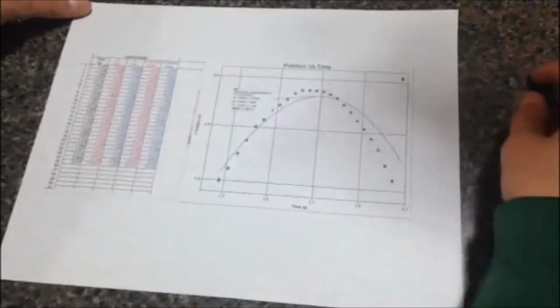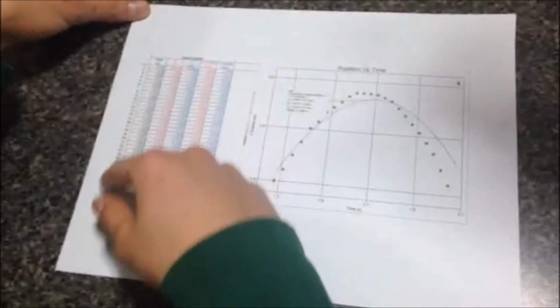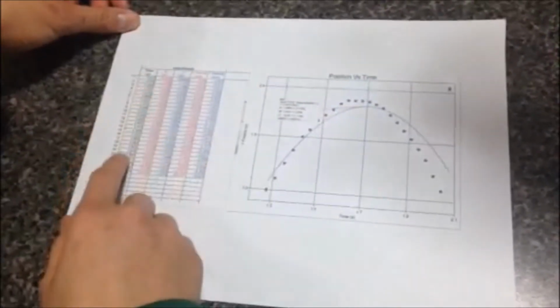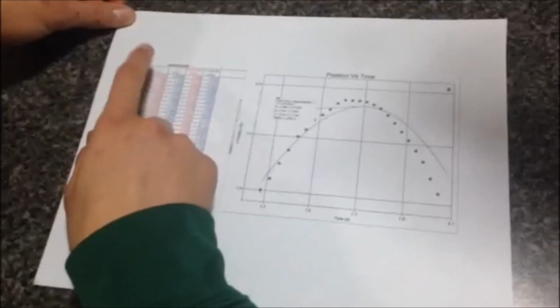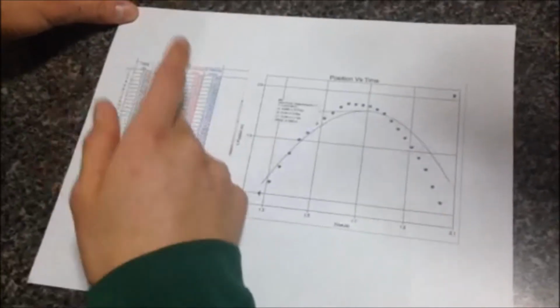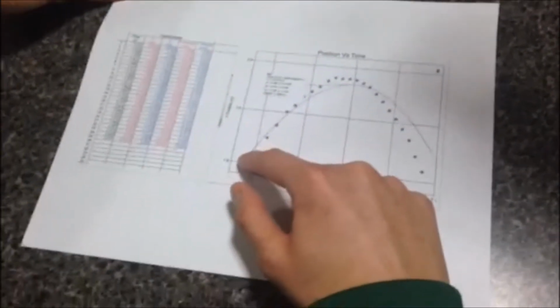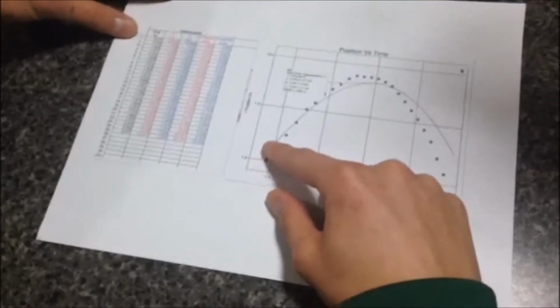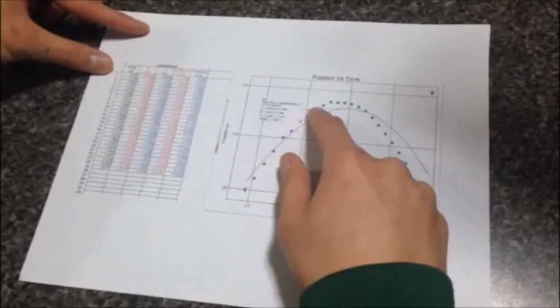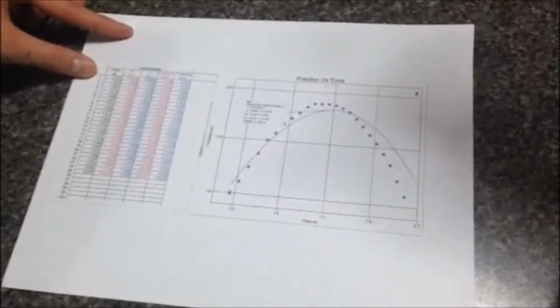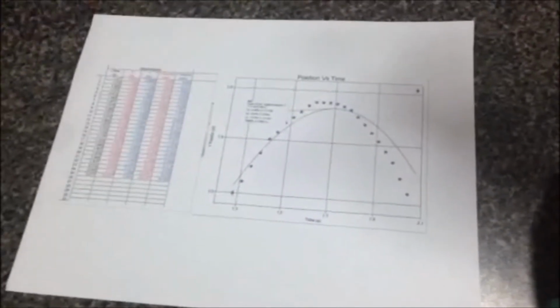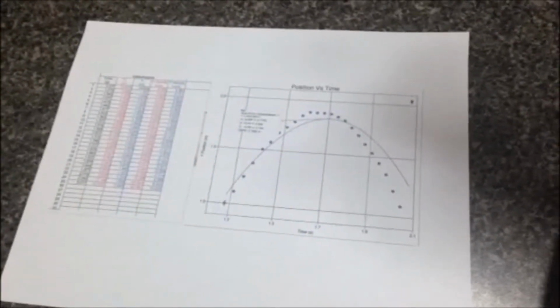Alright, so this is our position versus time graph. We found each of these points by just taking the time from the video and going frame by frame and finding the height at that point. So as we hypothesized, the y displacement makes a solid parabolic shape.